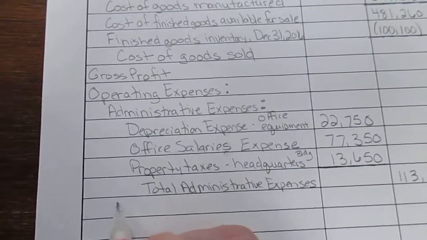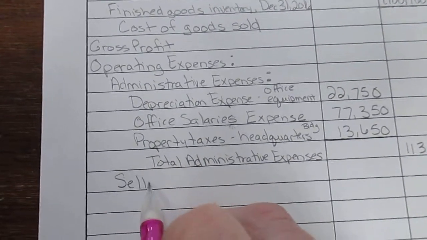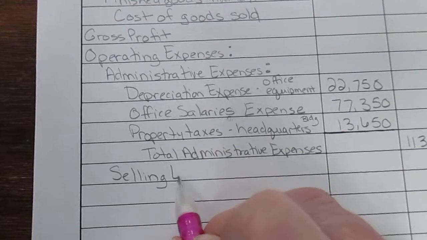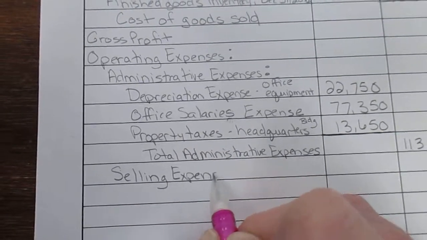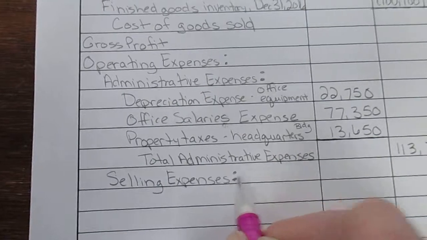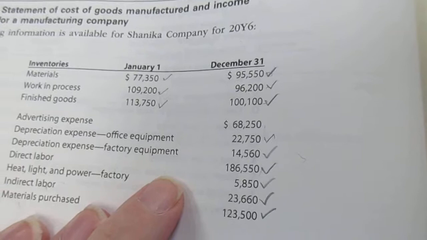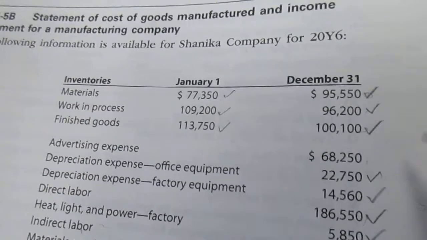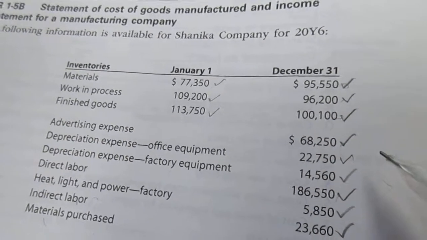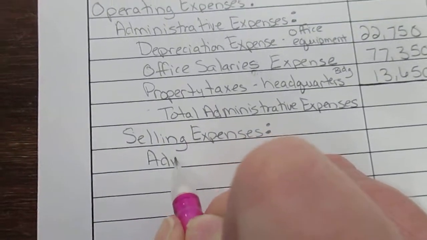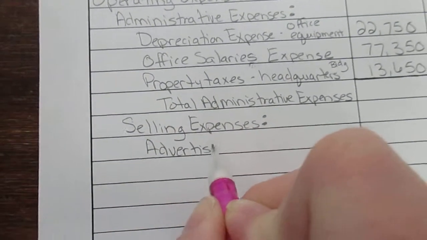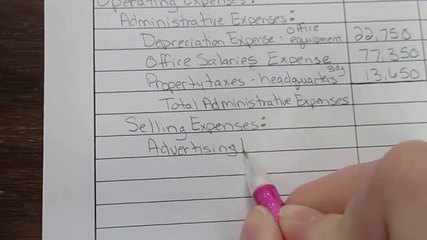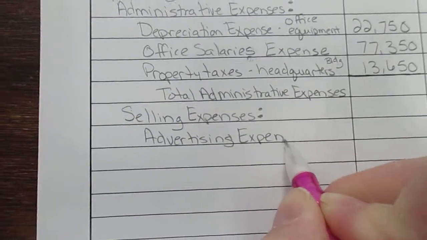So our next set of expenses are our selling expenses. And again, we have a couple to list, so we're going to put a colon here. Looking back in our textbook, we've got check marks by almost everything. Here's one. Advertising expense is the only one on this page for 68,250. So you can see how the check marks help us see what we haven't used yet, so we don't miss anything.